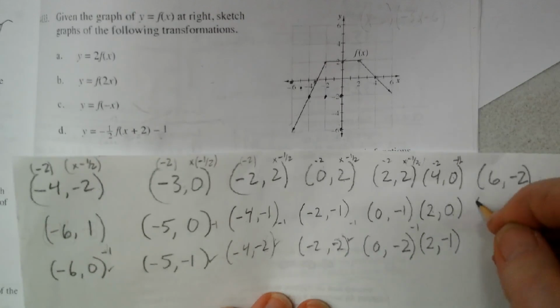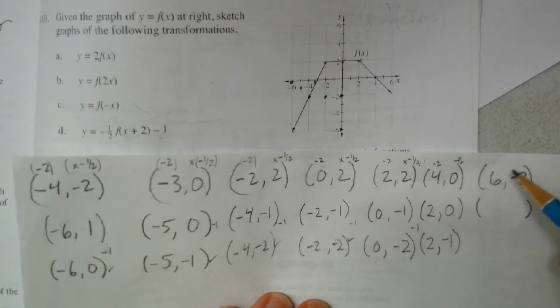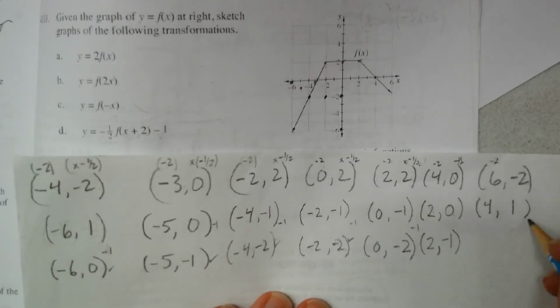So again, the first thing I'm going to do is give a horizontal shift, which only happens with the x coordinate. I'm going to subtract 2 from the 6 and get 4. Then I'm not going to shift it down yet. I'm going to give it its vertical stretch of negative 1/2. So negative 1/2 times 2 would be negative 1. And the last thing I'm going to do is shift it down. So negative 1 minus 1 is negative 2.